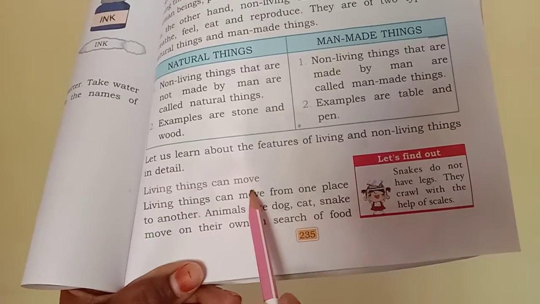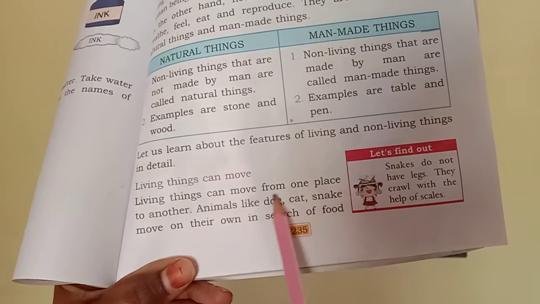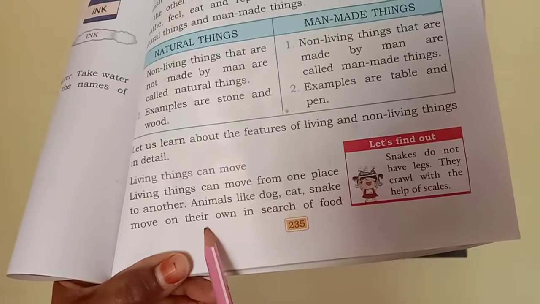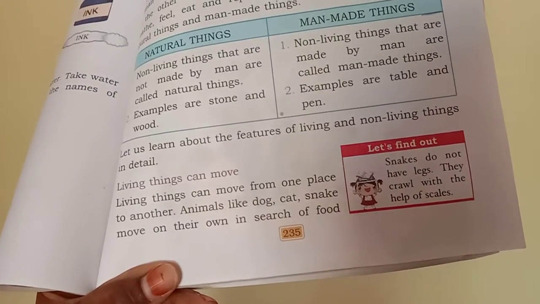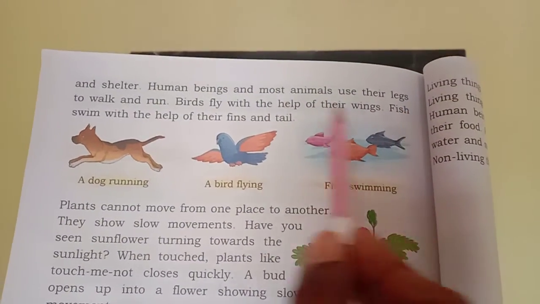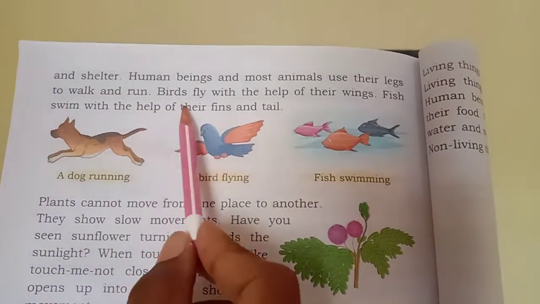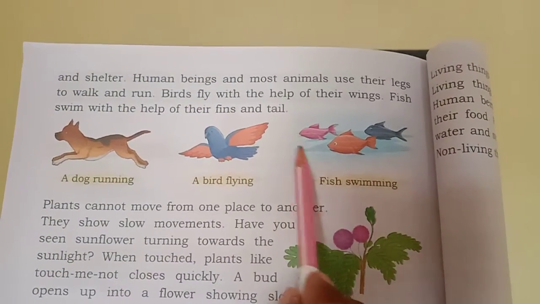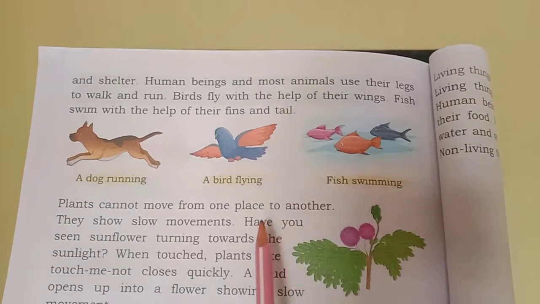Okay. Living things can move. Living things can move from one place to another. Animals like dog, cat, snake move on their own in search of food and shelter. Human beings and most animals use their legs to walk and run. Birds fly with the help of their wings. Fishes swim with the help of their fins and tail.